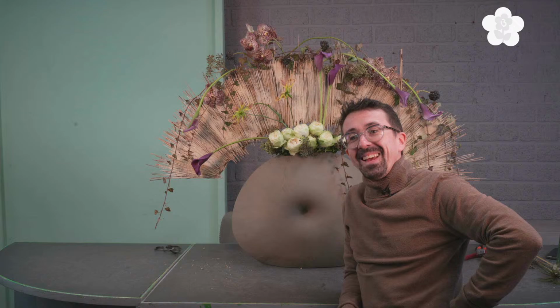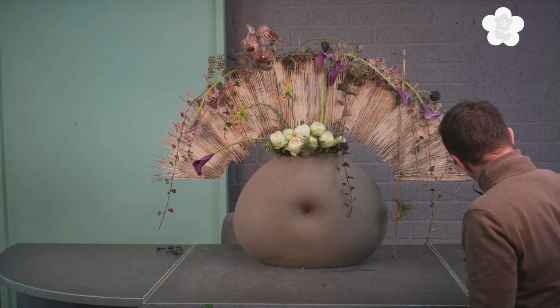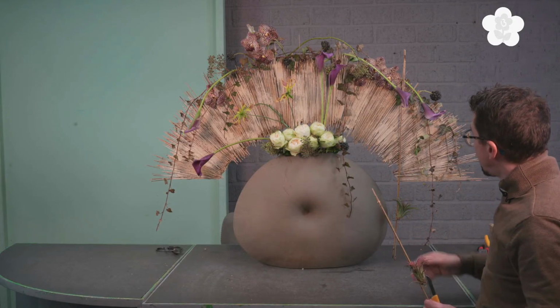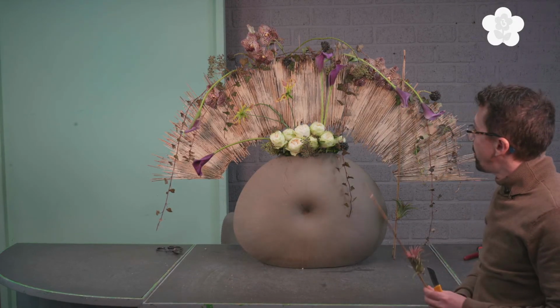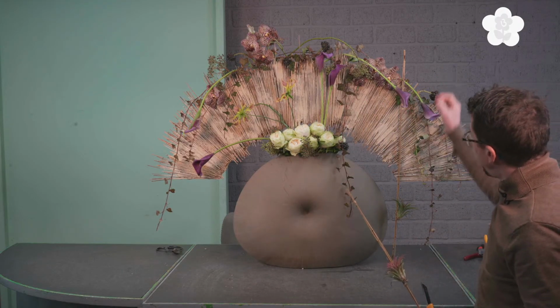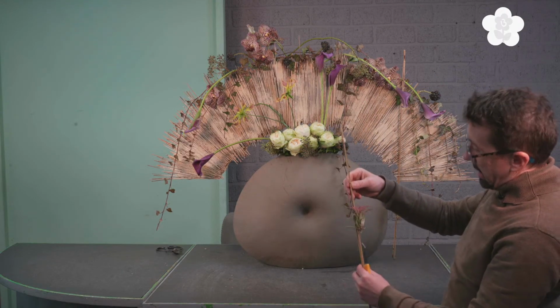Okay, so yes, I just put stems with the Mikado stems between the space with the other Mikado, and I broke the repetition a little bit because, in my opinion, it's a little bit boring also, and now it's more attractive.